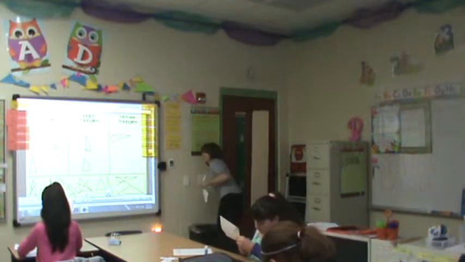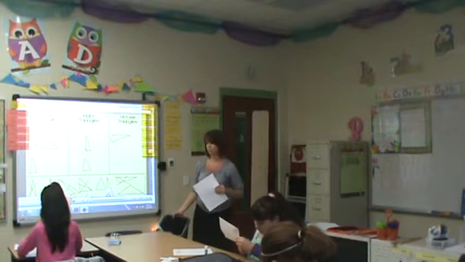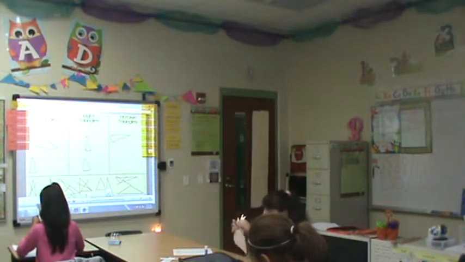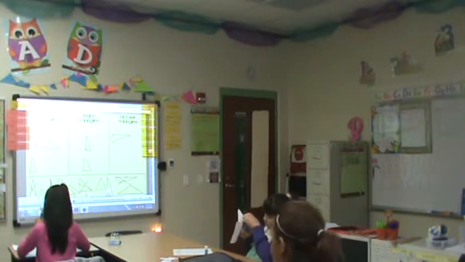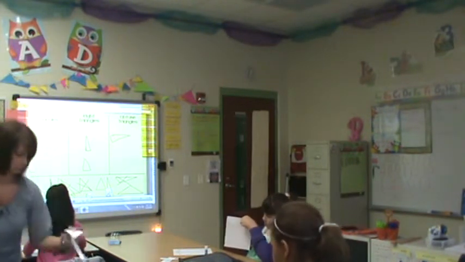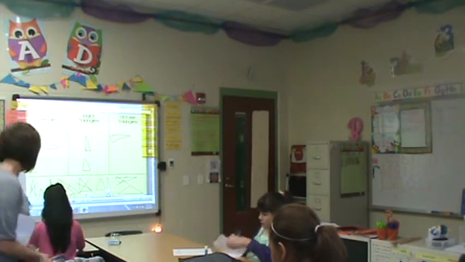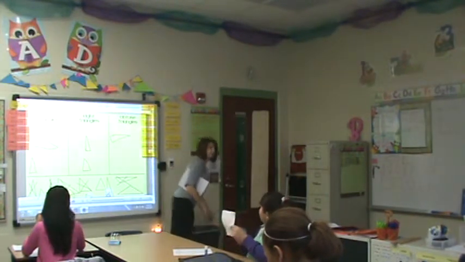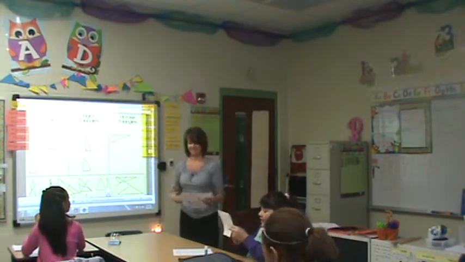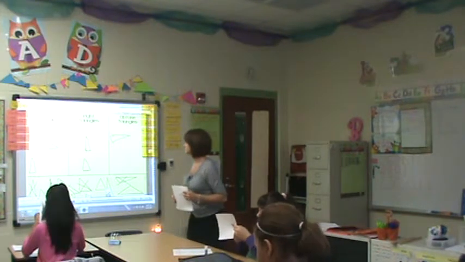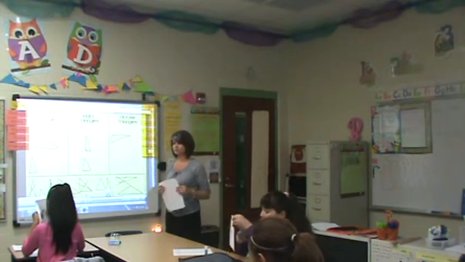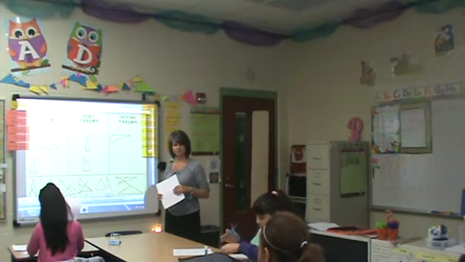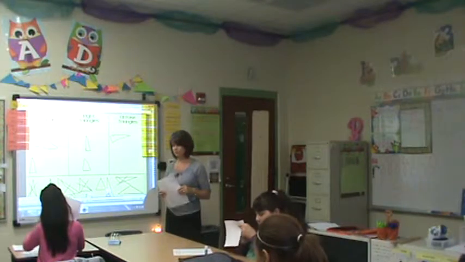I'll bring around a trash can for your spare paper. Ethan's just about finished. Good job. What shape are you guys cutting? Squares. 4 equal sides, 4 right angles.